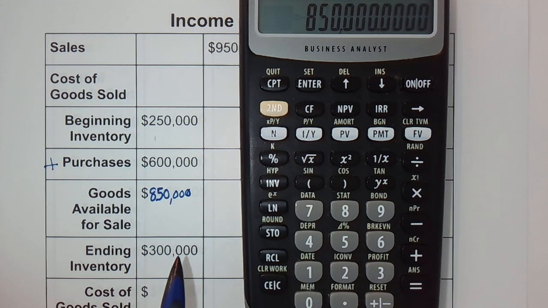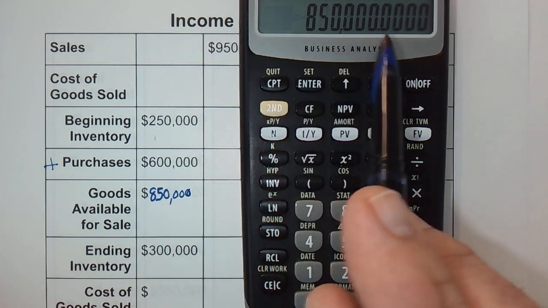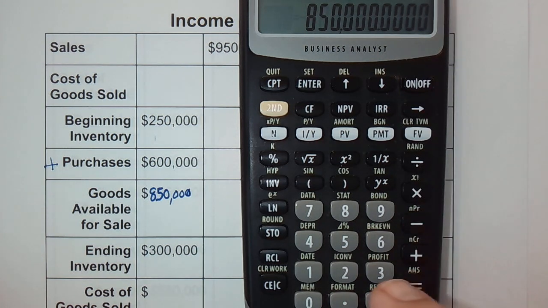So we have to subtract that from the goods available for sale. So we have the $850,000. We're going to subtract our $300,000 from that, and that's going to give us our cost of goods sold. So the stuff that went out the door with our customers cost us $550,000.